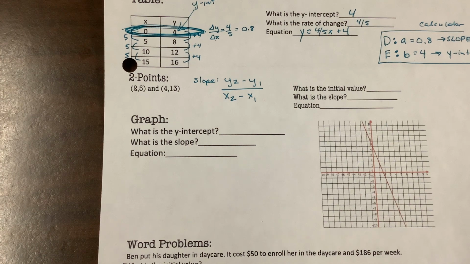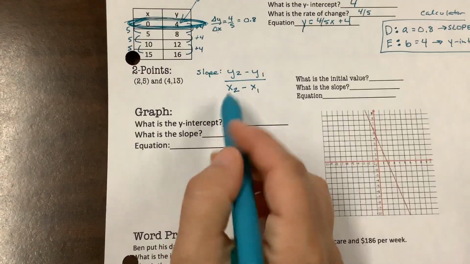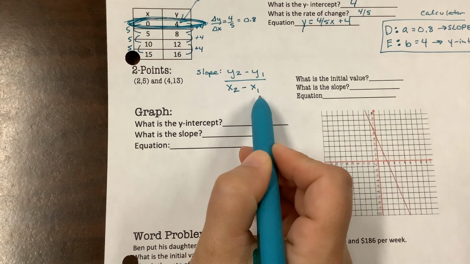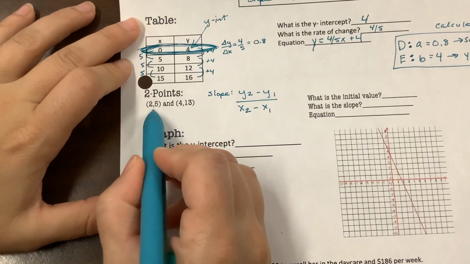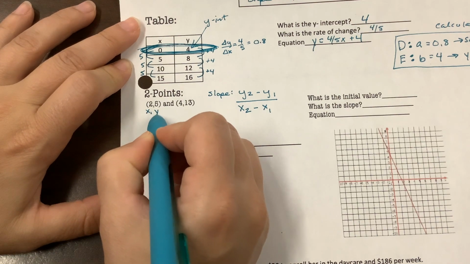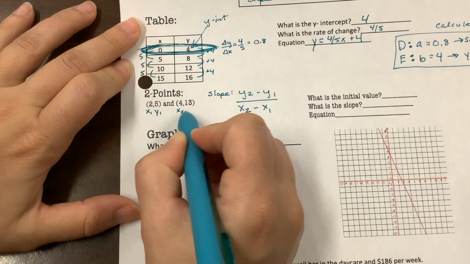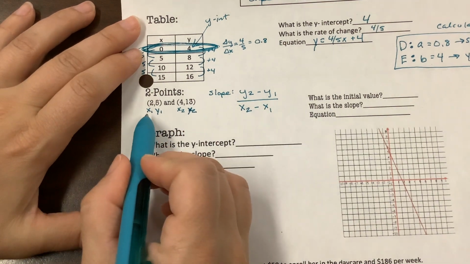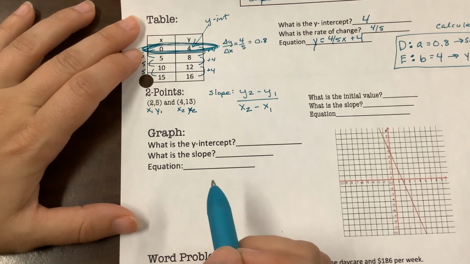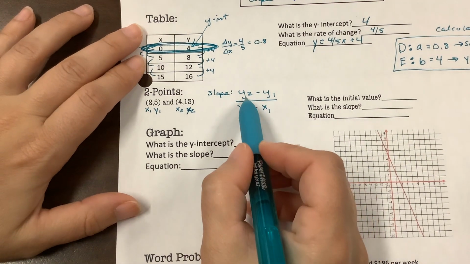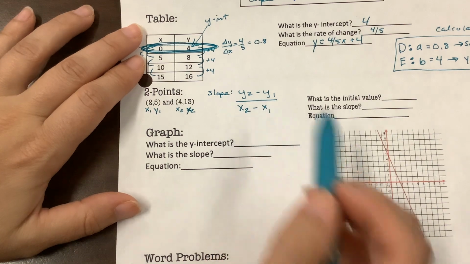Those little 2's and 1's just mean what position it's in: the second y minus the first y, over the second x minus the first x. Looking at your ordered pairs, you're given 2. This is your first x and your first y, and this is your second x and your second y. How do I know which is first and second? Well, this one is before this one. Now we can take those numbers and put them in place of y2, y1, x2, x1.